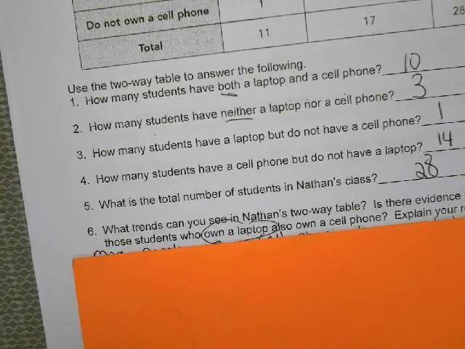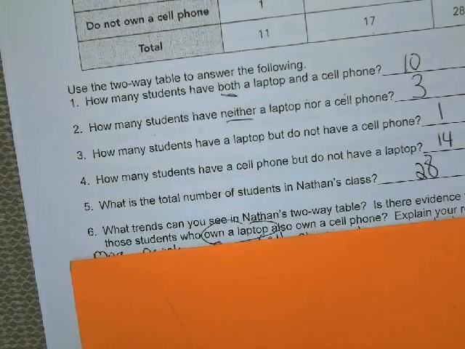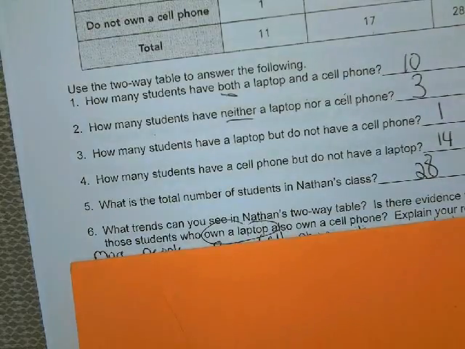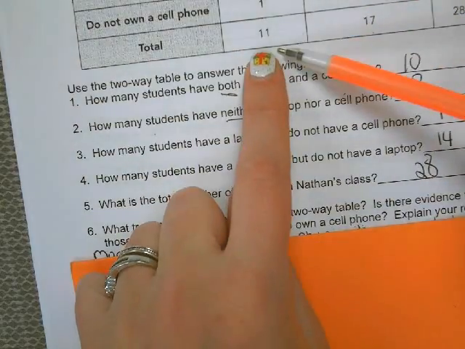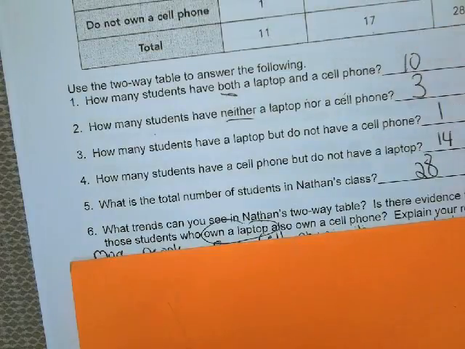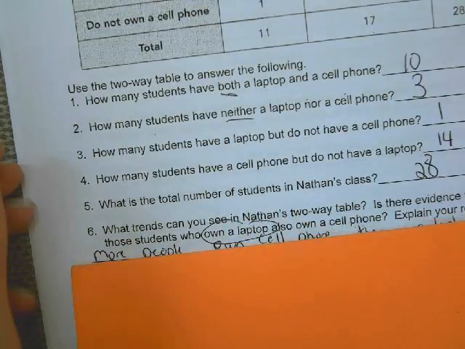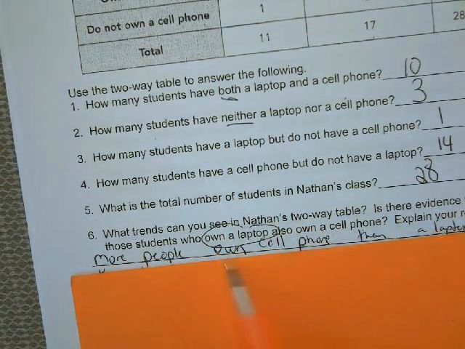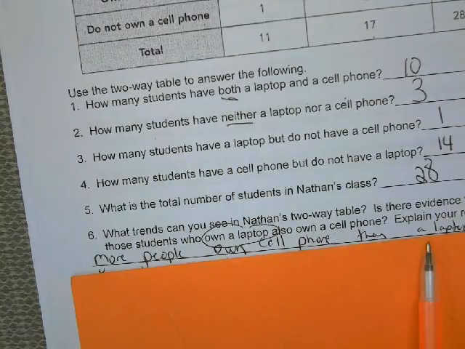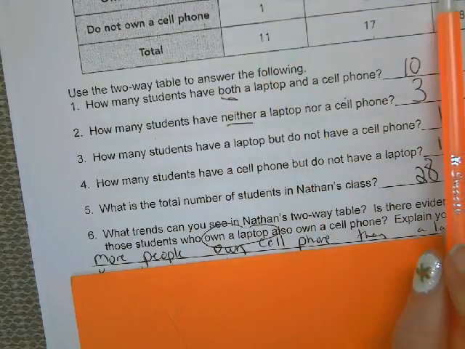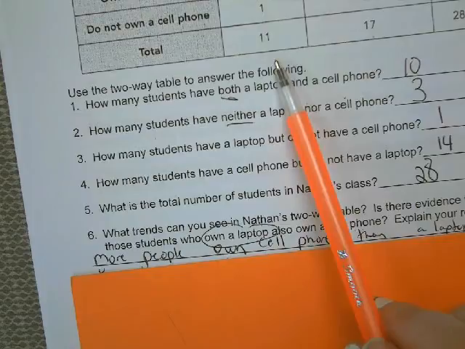Then it asks, what trends can you see in Nathan's two-way table? Well, you could say a lot of things. You could say that 24 people own a cell phone, while only 11 total owned a laptop. You could say 17 people don't own a laptop. You could say only 4 people don't own a cell phone. I said more people own a cell phone than a laptop, because the cell phone was 24, the laptop was 11.